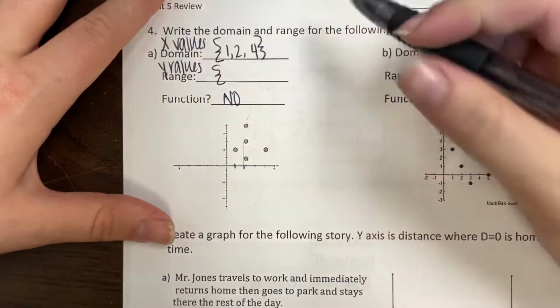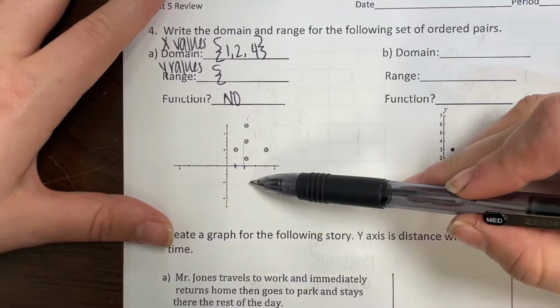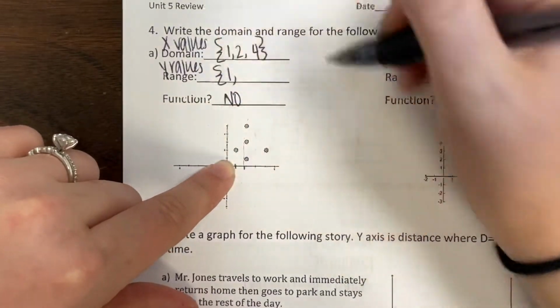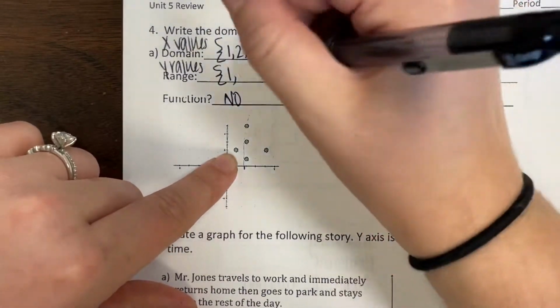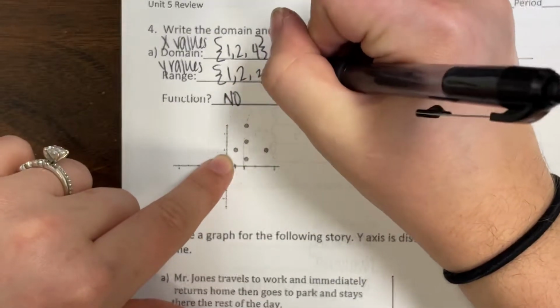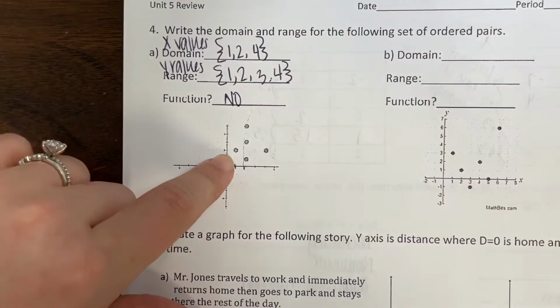Our y values, starting at the bottom, there's nothing down here. Looks like our lowest y value is at 1. Then there are 2 at 2. There's 1 at 3. And there's 1 at 4. Okay.